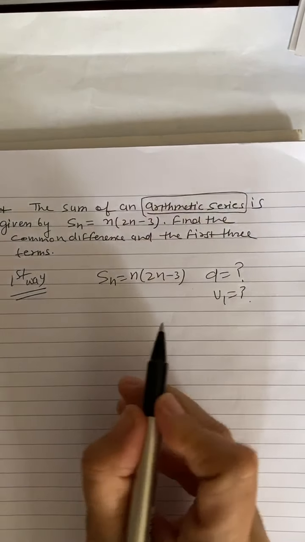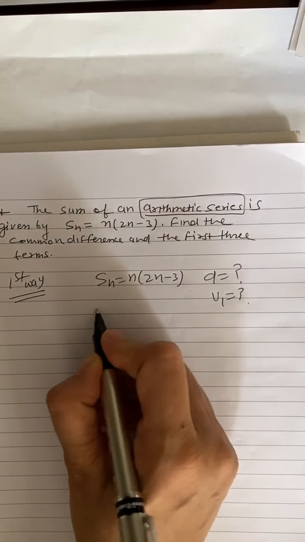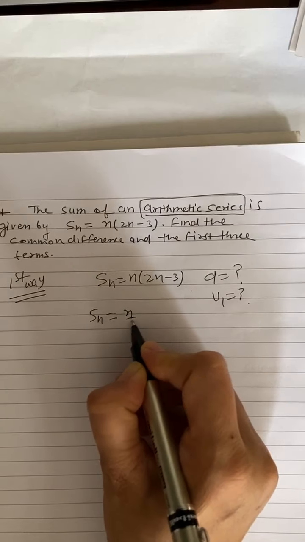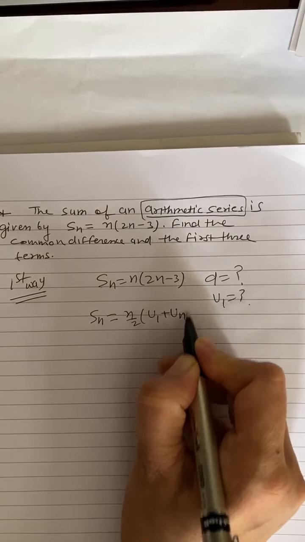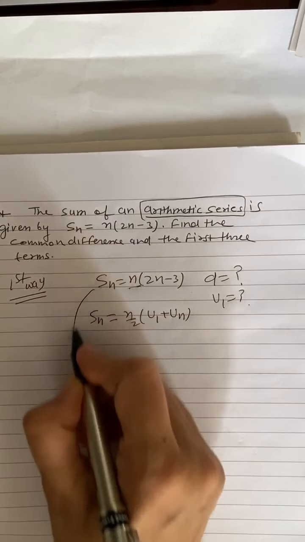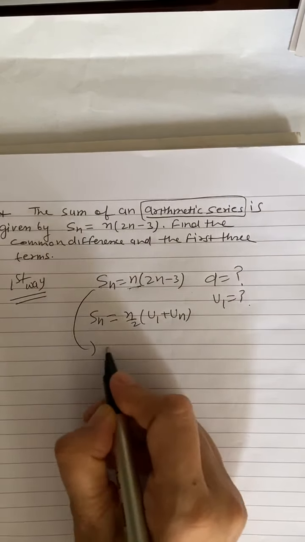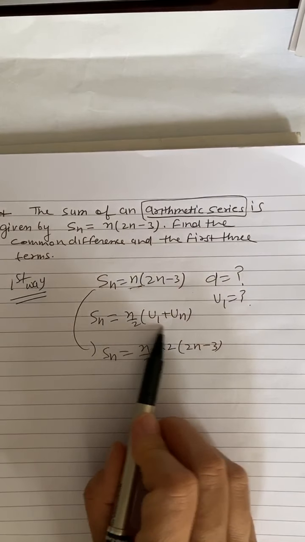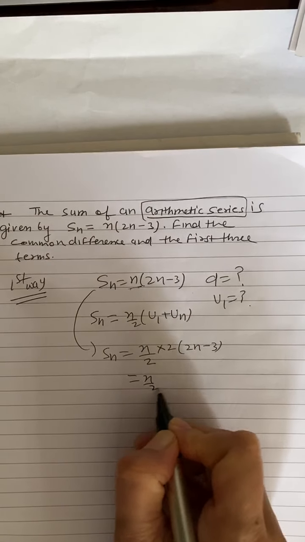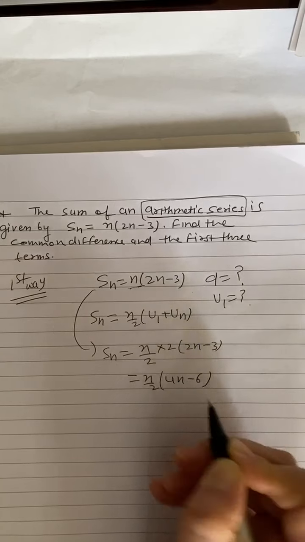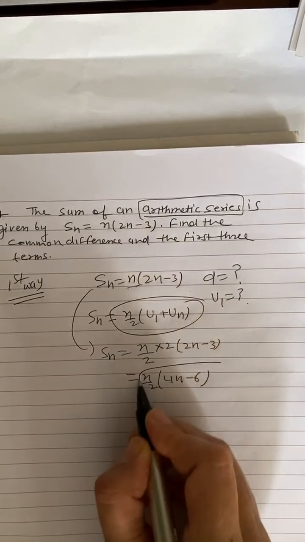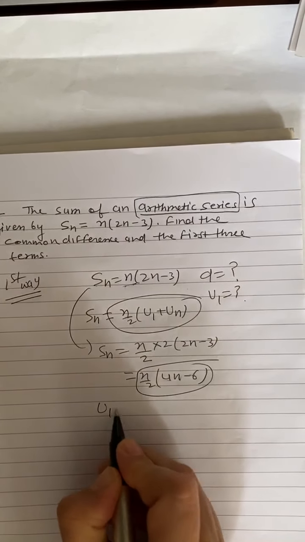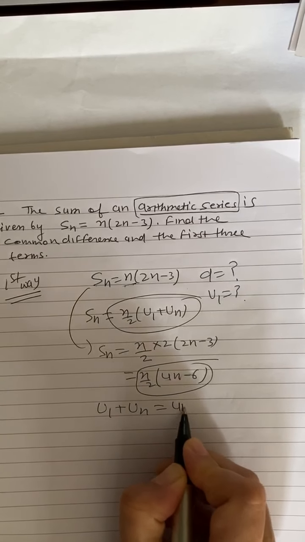Okay, so the first thing I'm going to do is, I'm going to rewrite. I know Sn is n over 2, U1 plus Un. And since I have n here, what I'm going to do is divide this by 2 and multiply this by 2. So I'm trying to make this look like the formula we have here. So this is n over 2. This is 4n minus 6. Now I can compare them and can see that my U1 plus Un is equal to 4n minus 6.